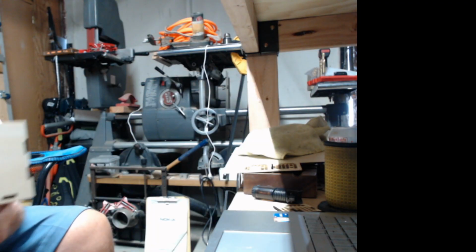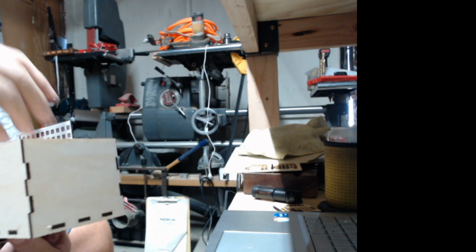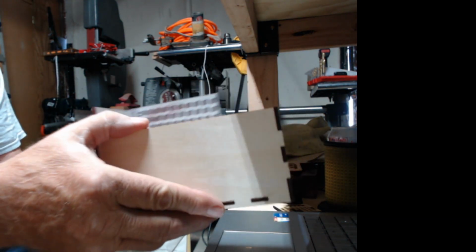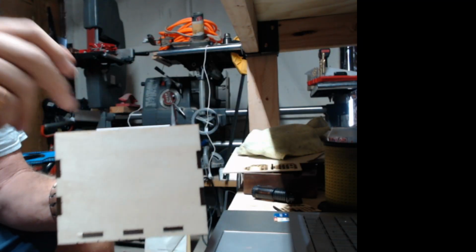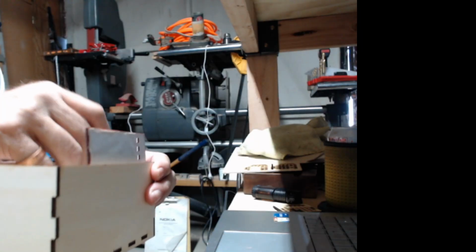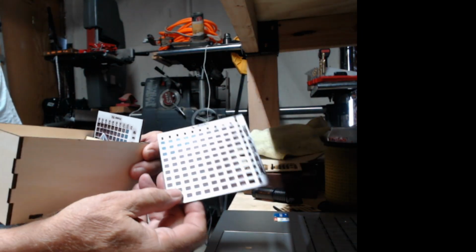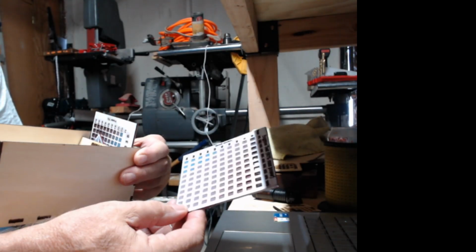Anyway, on Cuddle XYZ, they have a box generator. I generated this box here, and then I just put my test patterns in here. These were my larger test patterns when I was trying to learn how to use the tri-layer, the 3-layer acrylic.